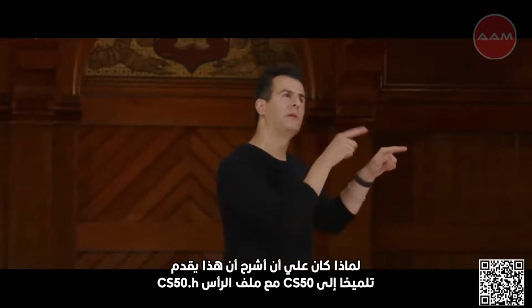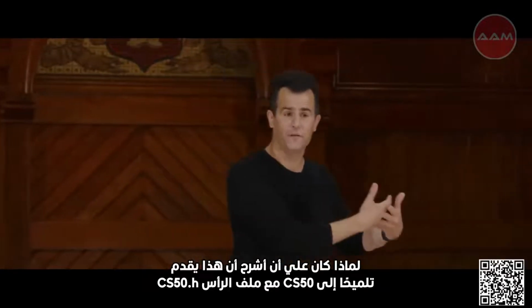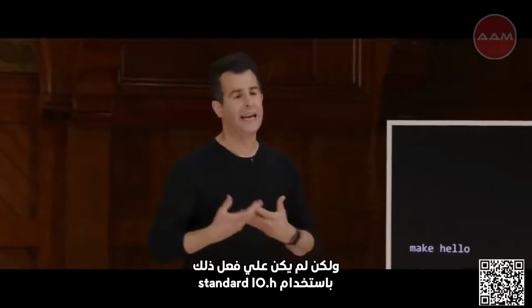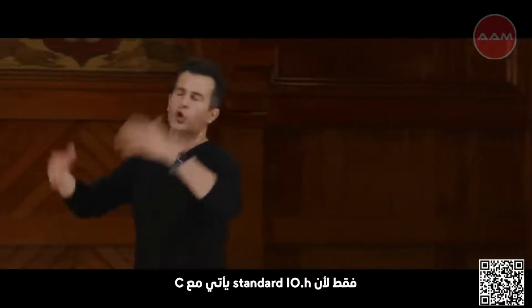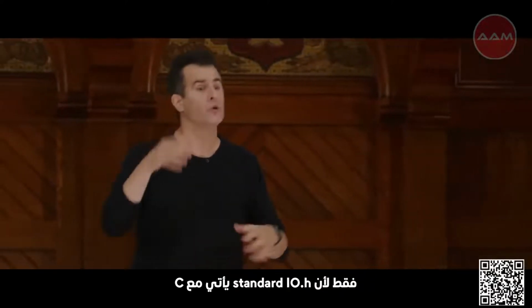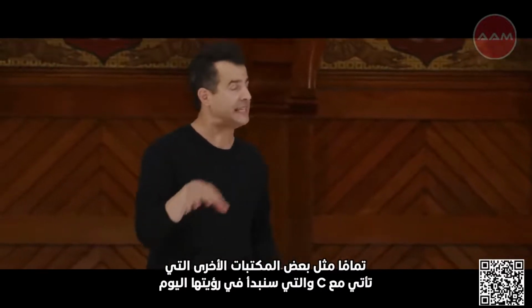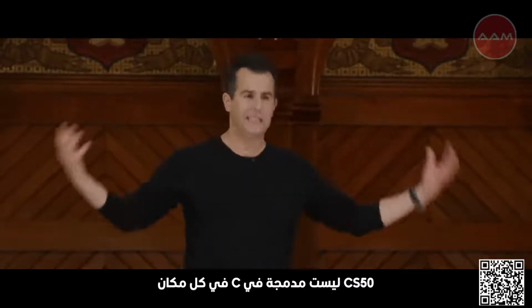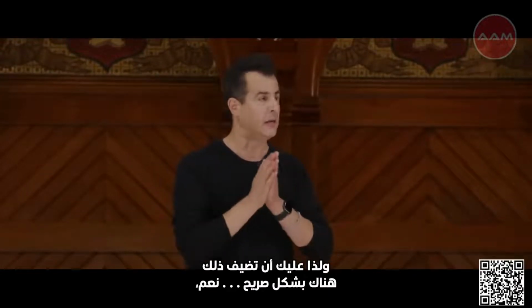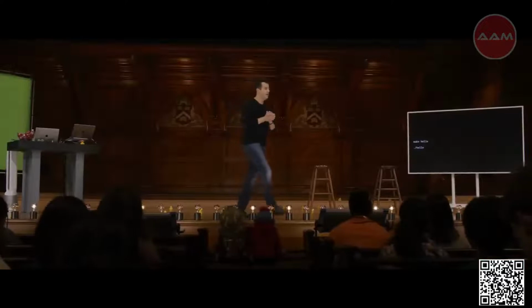Why did I have to explain, that is, provide a hint to CS50 with the CS50.h header file, but I didn't have to do that with standard.io.h? Just because. Standard.io.h comes with C, just like a few other libraries come with C that we'll start seeing today. CS50, though, is not built into C everywhere, and so you do have to explicitly add that one there.